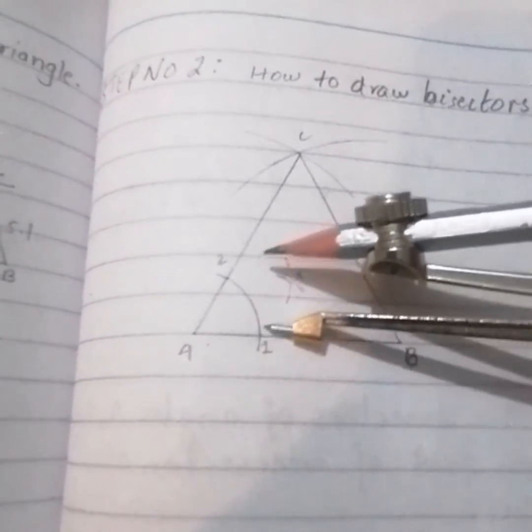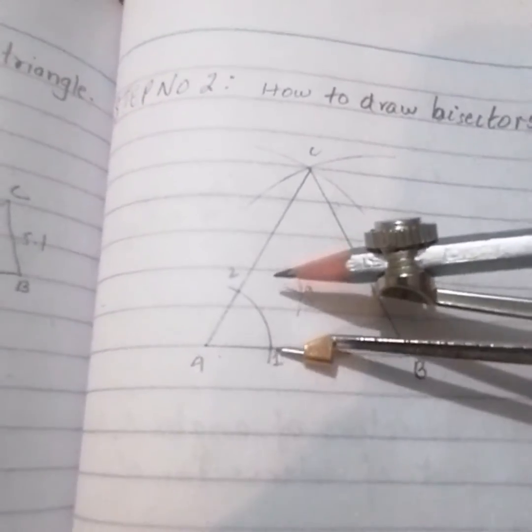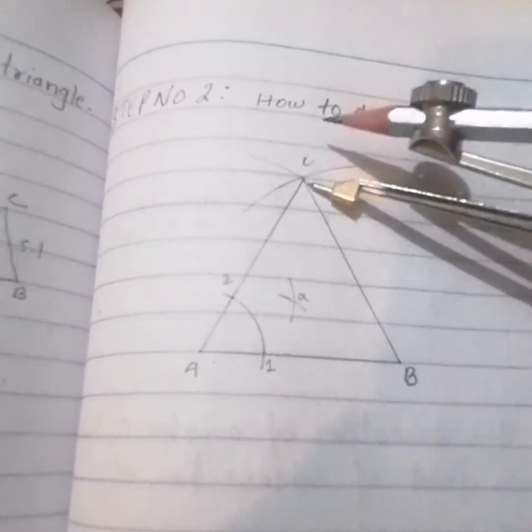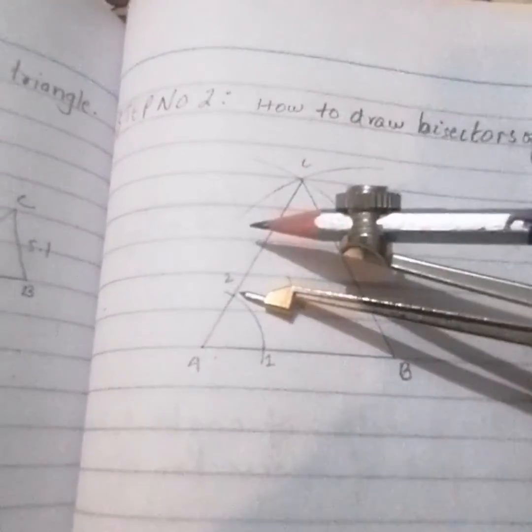The point where it cuts AB, we say it is 1, and the point where it cuts the side AC, we say it is point 2.